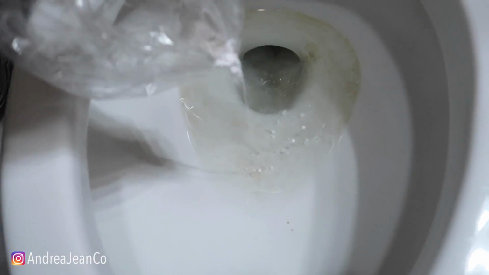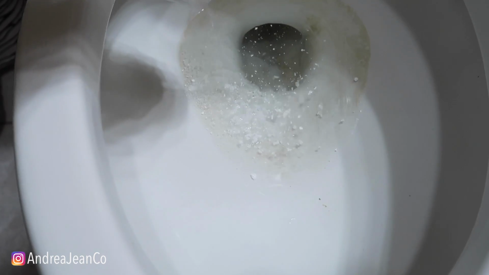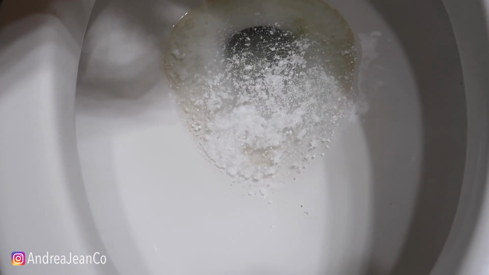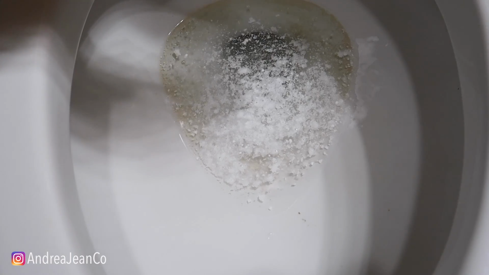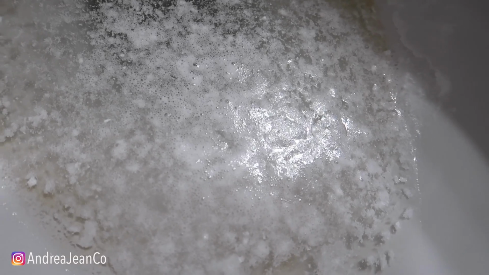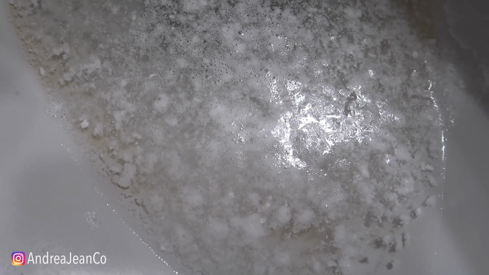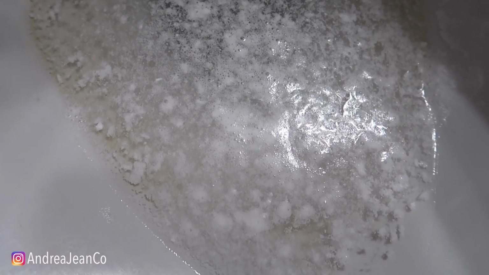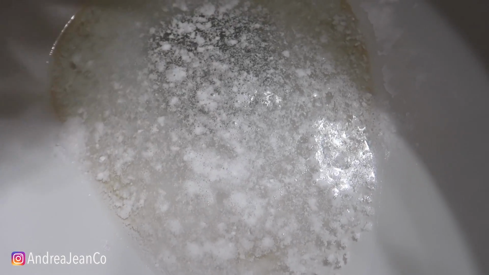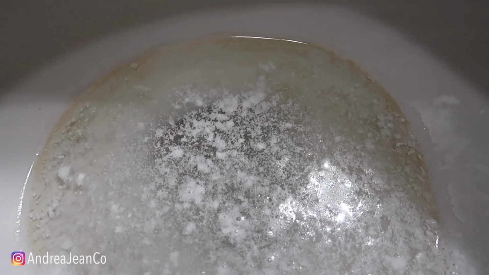Okay. Let's see. Oh yeah. Get that all in there. I hope we have a really good transformation. Can you hear that? It's carbon dioxide gas. Same thing happens with lemon and baking soda. That's really satisfying. It's like stuff's happening. It's breaking up all that grime. Okay, moving on from that, you guys.